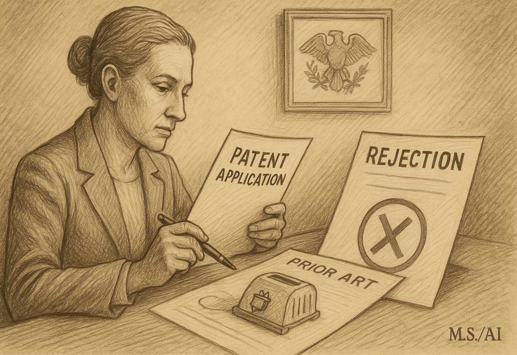Okay, that distinction is crucial. Anticipation: one reference, all elements. Obviousness: combining references or modifying one, but only if it was truly obvious back then. You got it. That's the core difference.